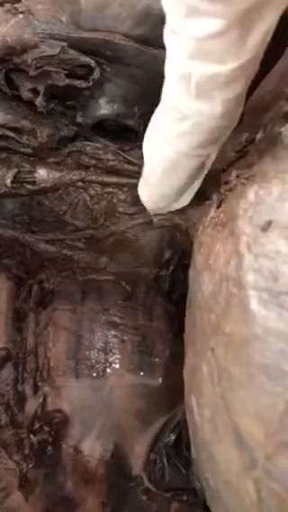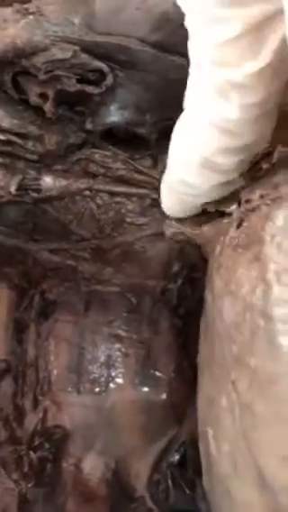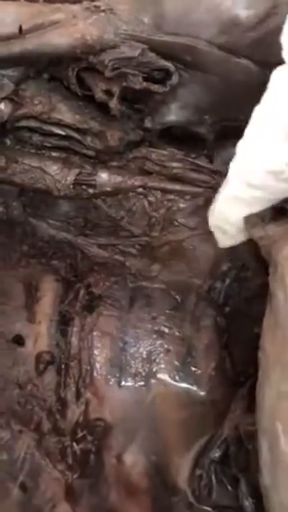Azygos vein is formed by the ascending lumbar vein. You will have a lumbar vein on the lumbar side of the abdomen. The ascending lumbar vein joins with the last vein, that is called the subcostal vein. So the subcostal vein joins with the ascending lumbar vein and forms the azygos vein. Azygos vein enters into the thorax, the posterior mediastinum, and you can see the azygos nicely here.